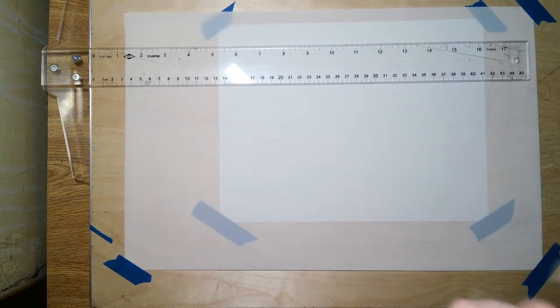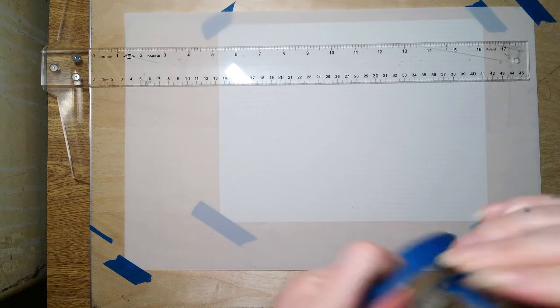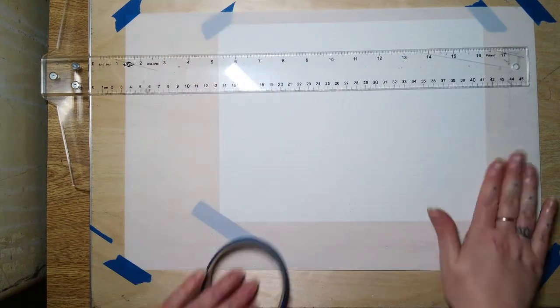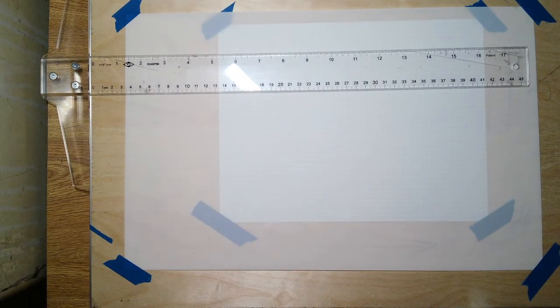And so this paper too, as I mentioned in that first class introduction, isn't tracing paper like your roll of tracing paper. This is vellum, so it's more of a plasticky feel. I just like it because it erases a little bit better. Speaking of that, where's my eraser? But your tracing paper will work just fine. Here we go.